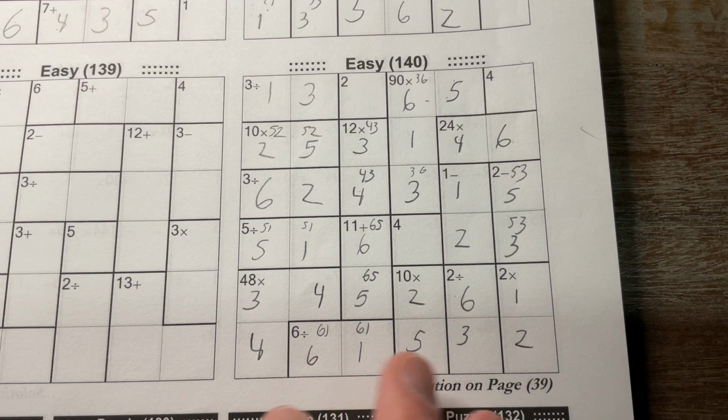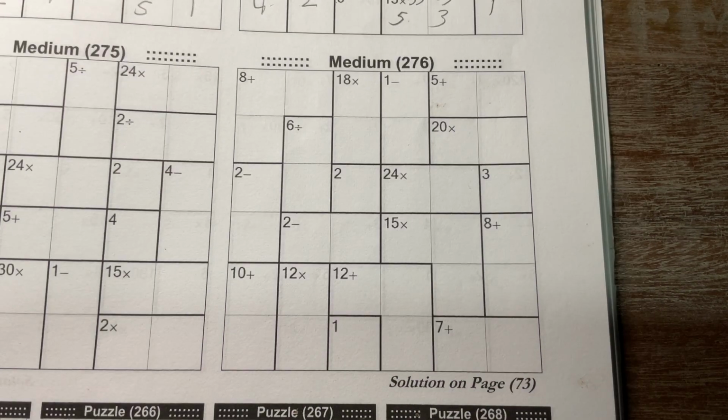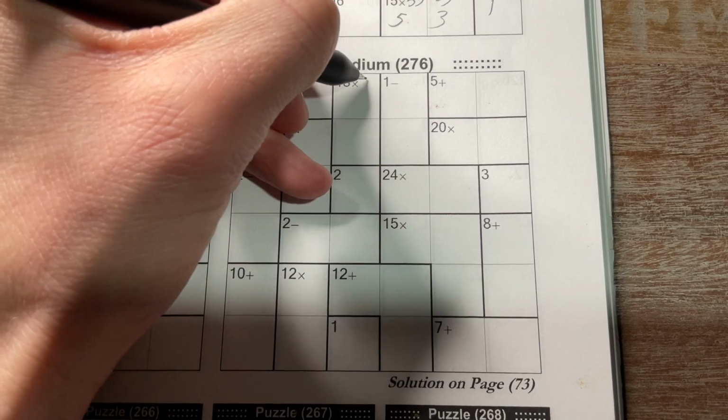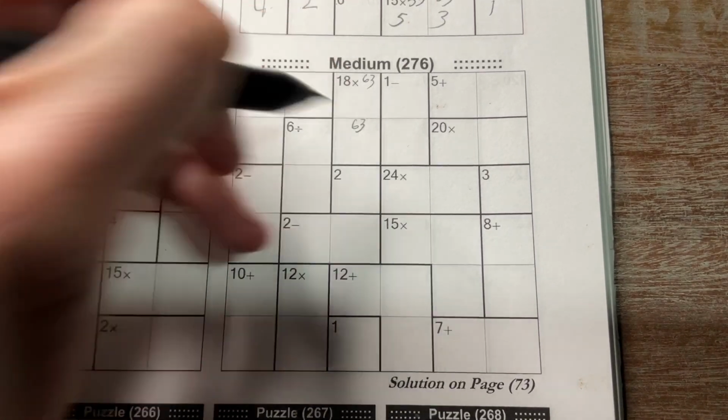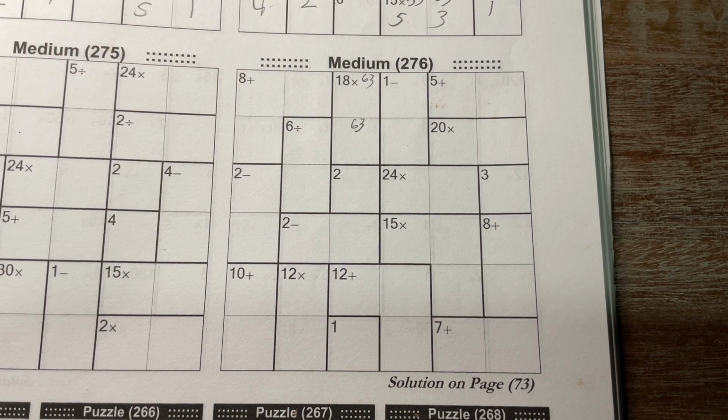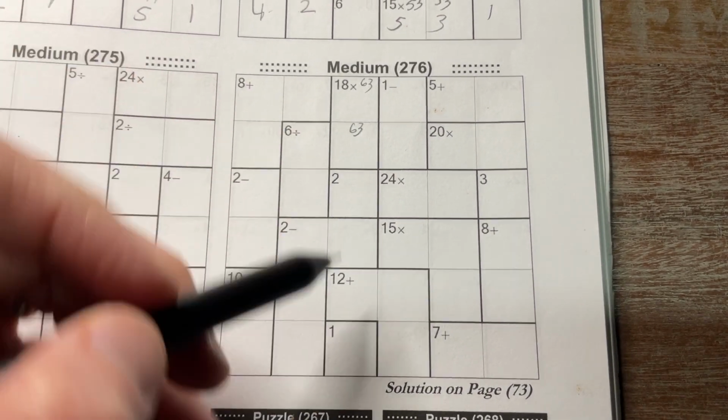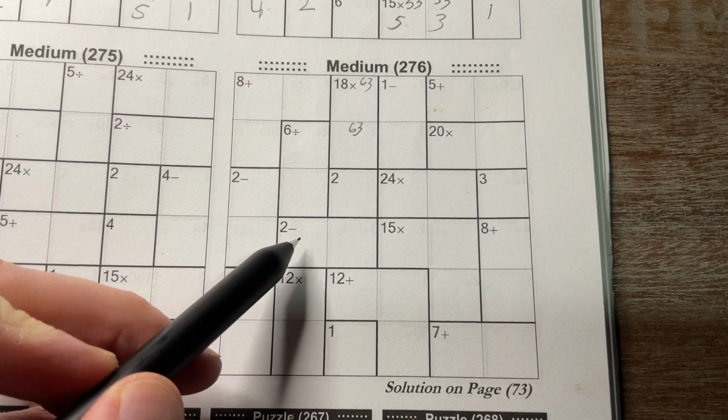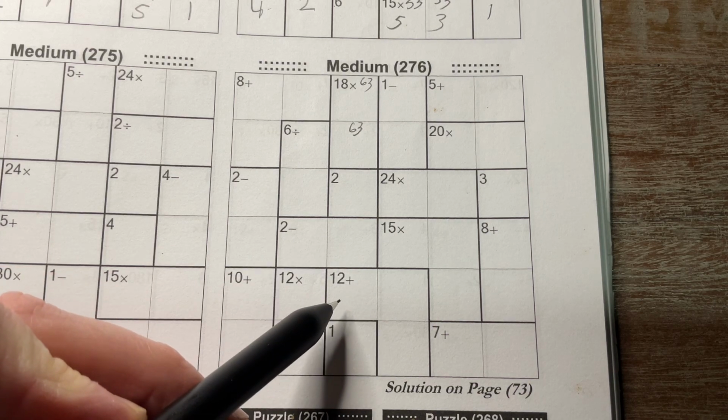Cool. Let's go on to the medium. Let's take a look at the medium difficulty. So 18 is going to be 6 and 3. There's no other combination there. I think, let's see, we got 6. We need a 5. 5 and 3. This could be 5 though.